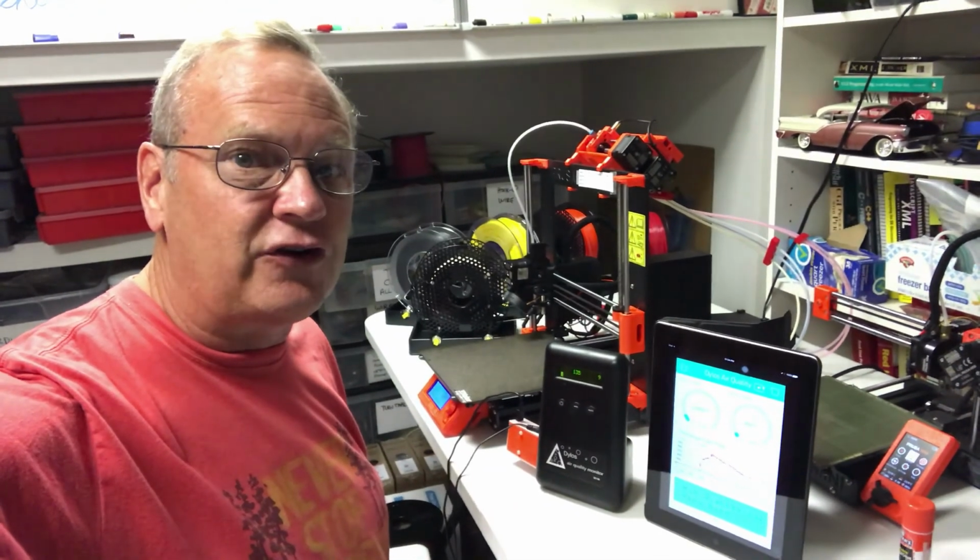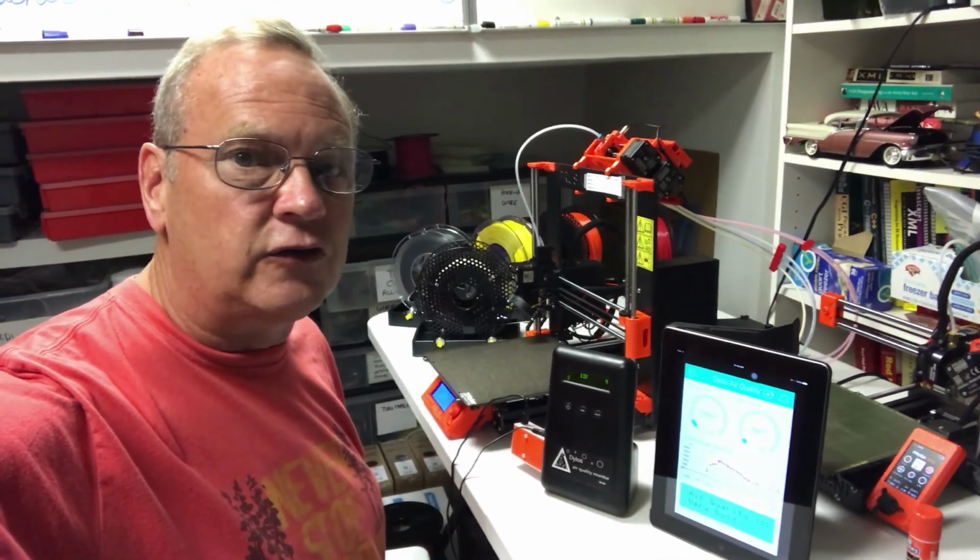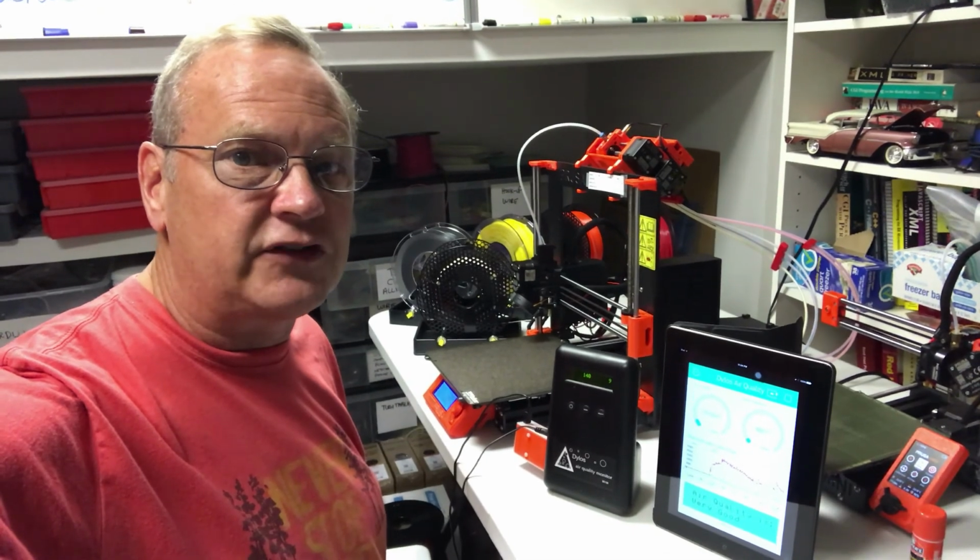So hopefully this has shown you that it's not too hard to connect an old legacy device to a Wi-Fi processor and then view the data on your cell phone.